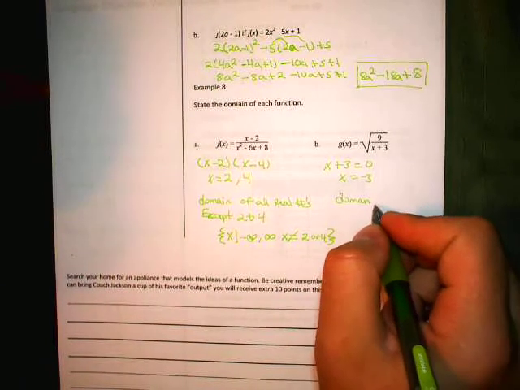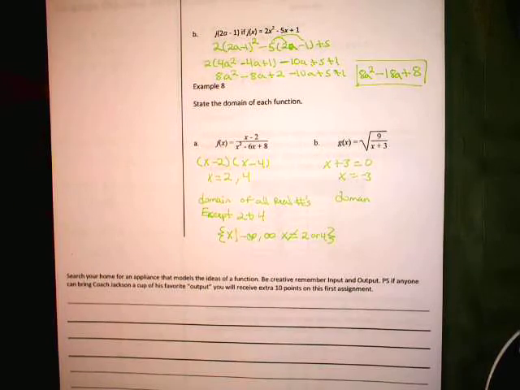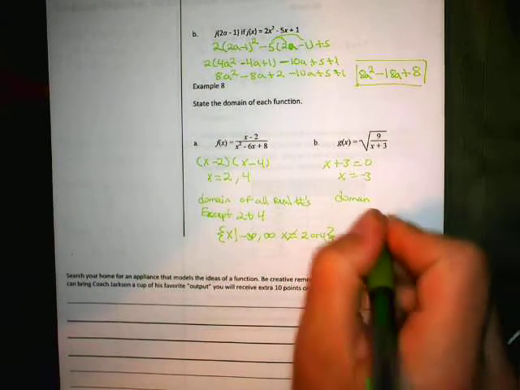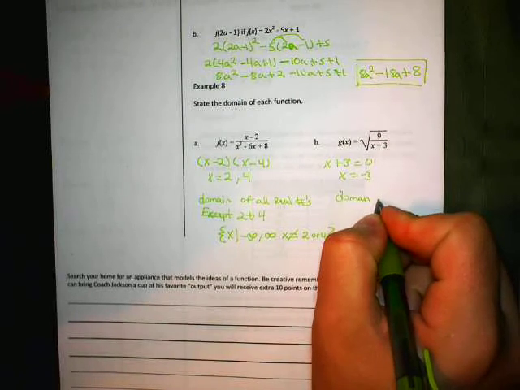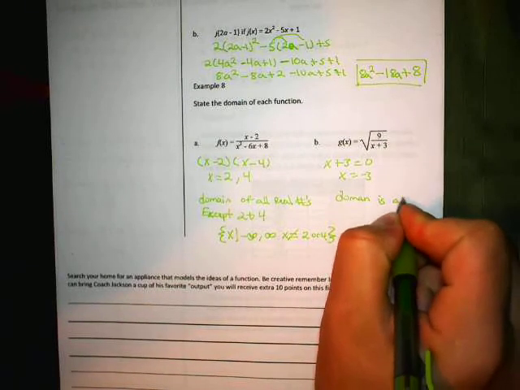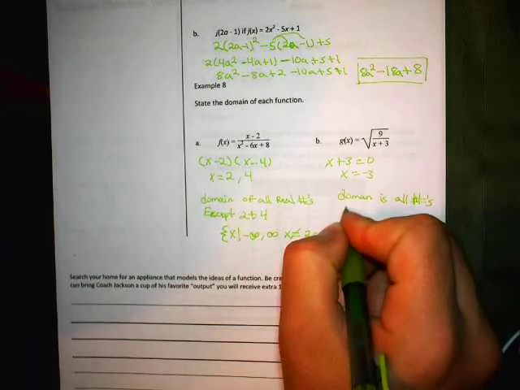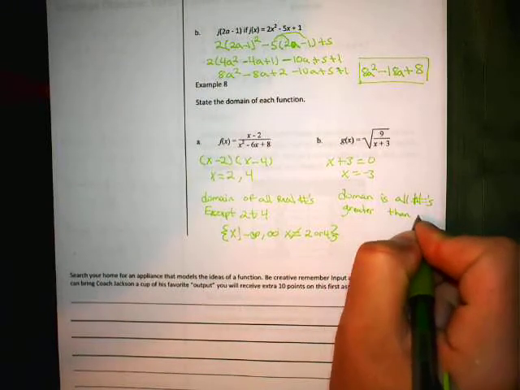Now, what we have to understand about the square root is that basically everything under it is going to be positive. So when we want to write this, we want to mix it up a little bit, kind of use this information right here. If we're going to write it in words, it would be domain is all numbers greater than negative 3.